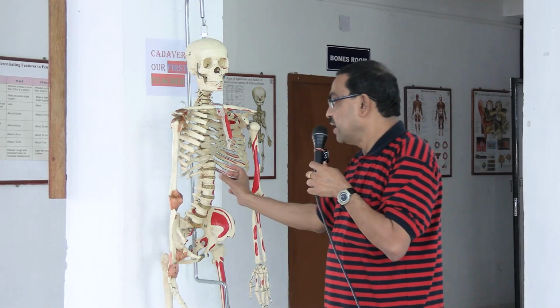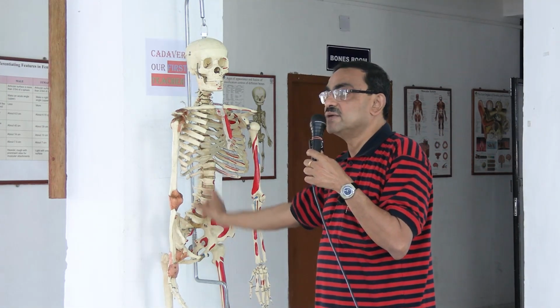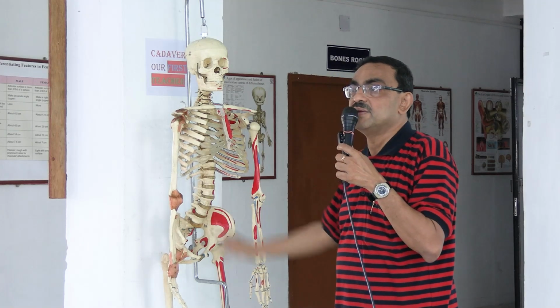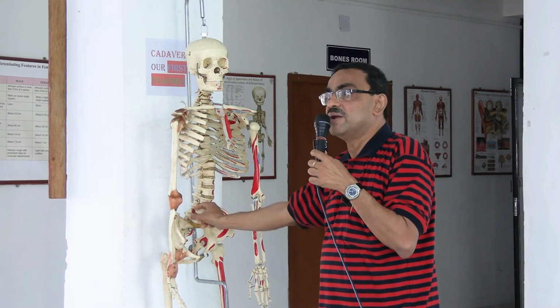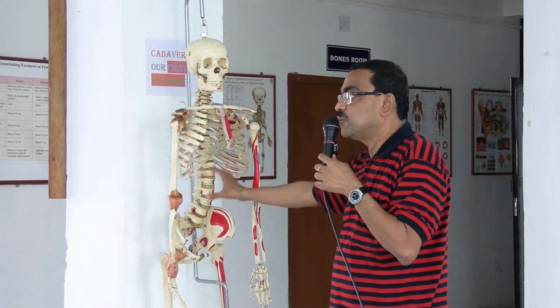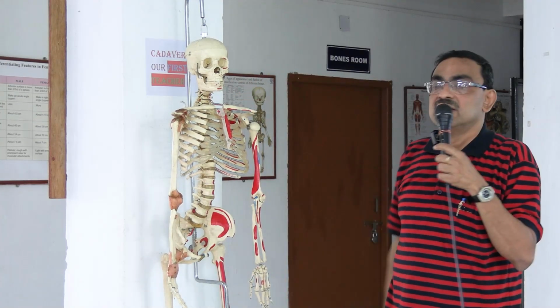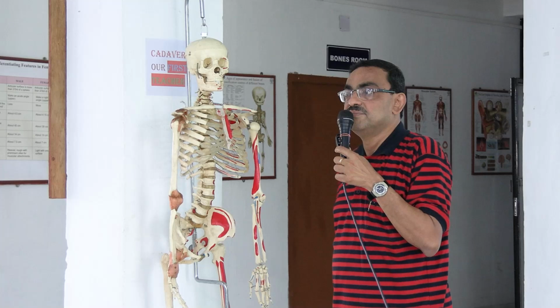The psoas major muscle creates a groove, and that area is called the paravertebral gutter, which is occupied by this psoas major muscle. And over the psoas major muscle we will get the kidney.